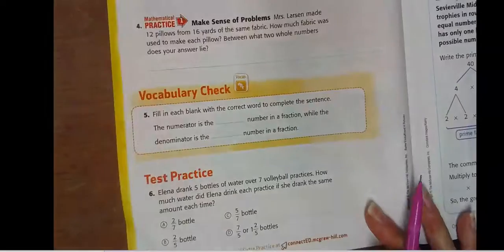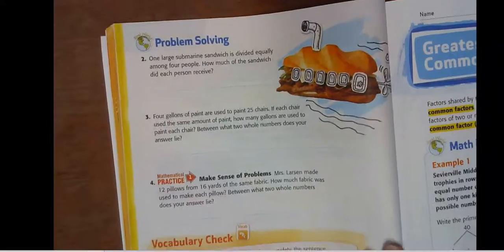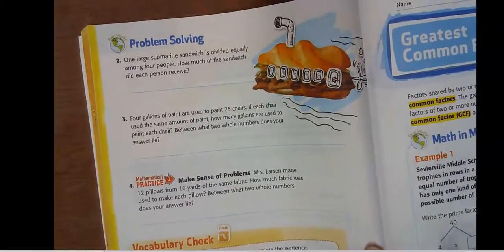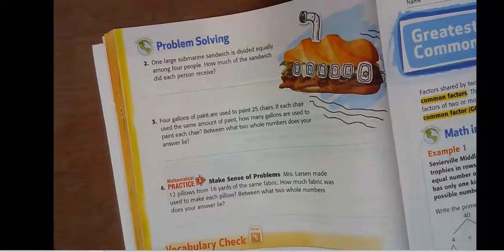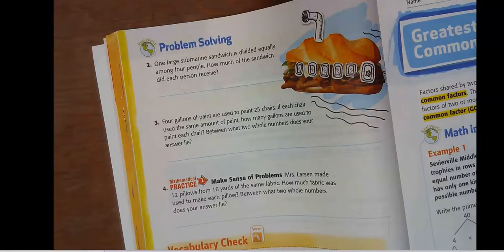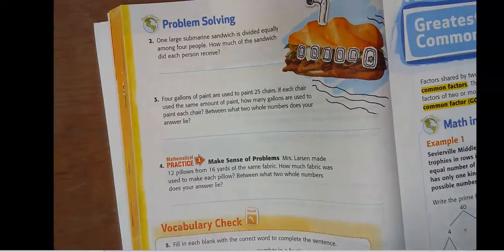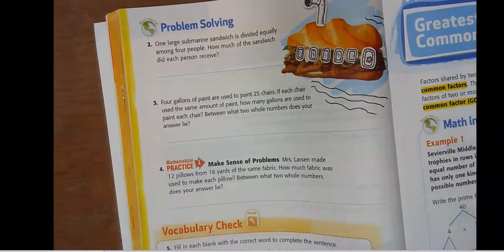Now we're going to skip to page 556, top of the page. I would like you to pause the video and see what you get for numbers 1. No, those aren't numbers 1. I'm trying to find my sticky notes that say pause and resume, so I'm not looking at the screen. Try and do number 2, 3, and 4 here. Pause it and do those 3. All right, resume. Here we go.